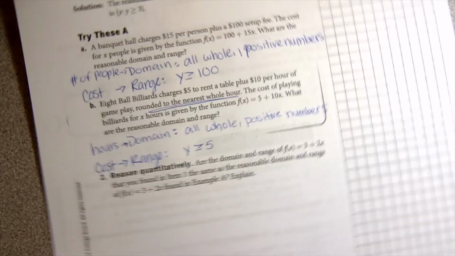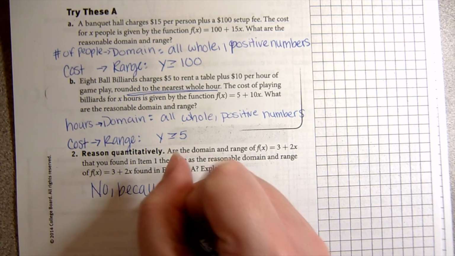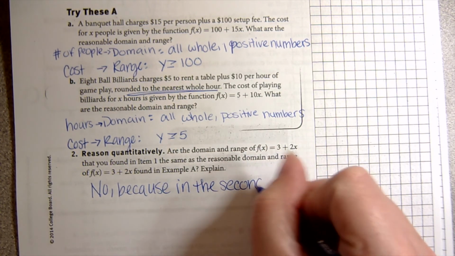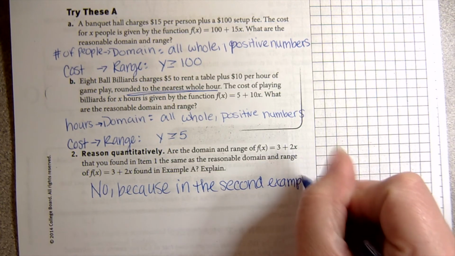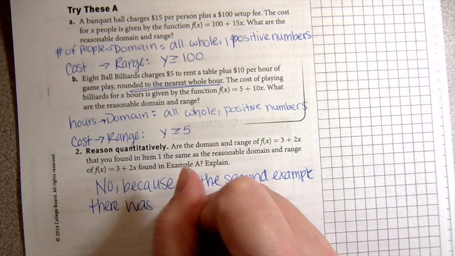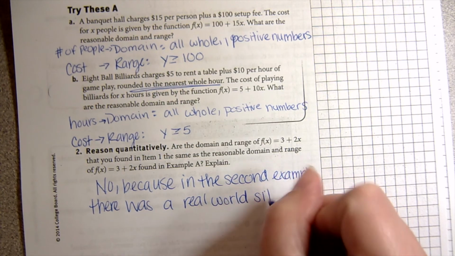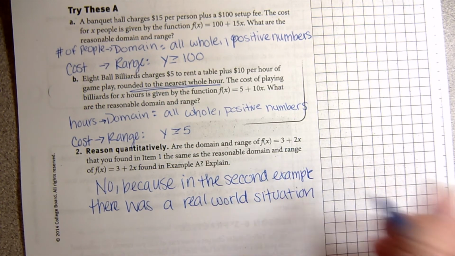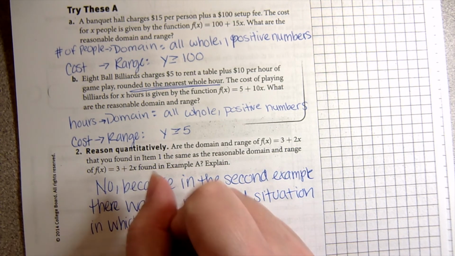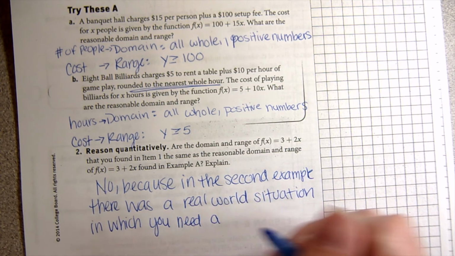So for number 2, that would be no, because in the second example, there was a real world situation in which you need a reasonable domain and range.